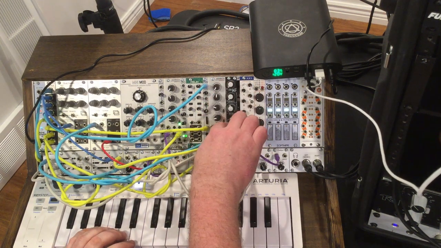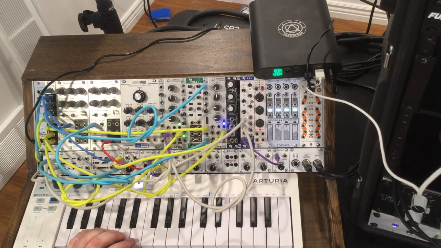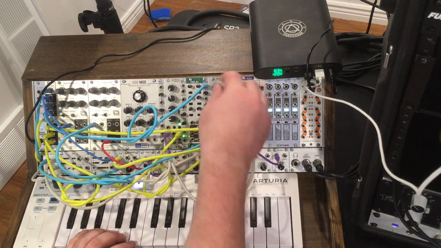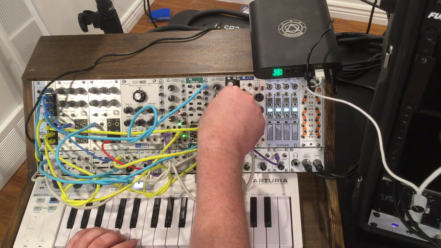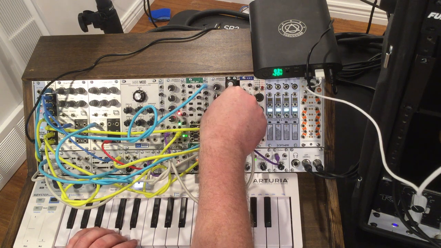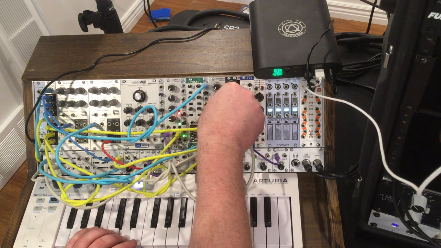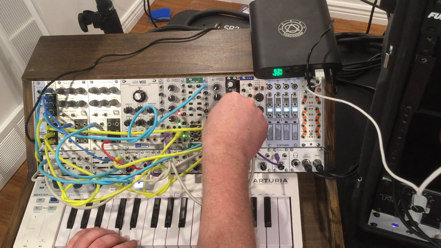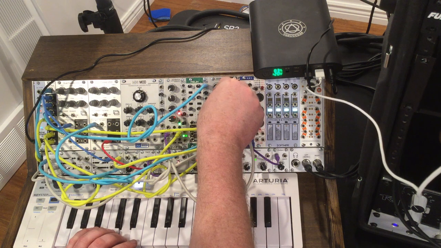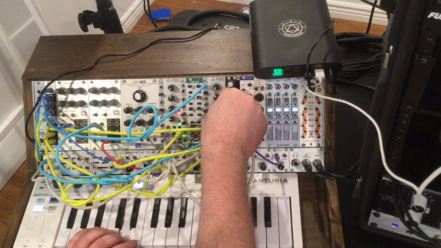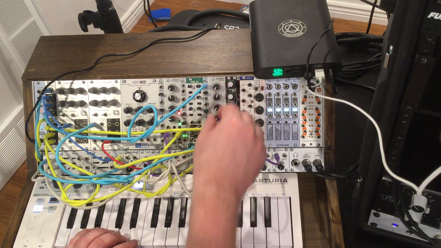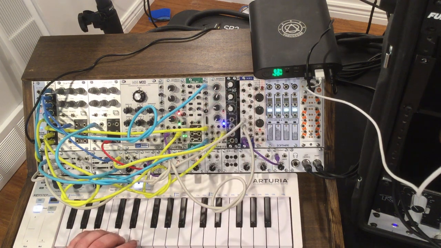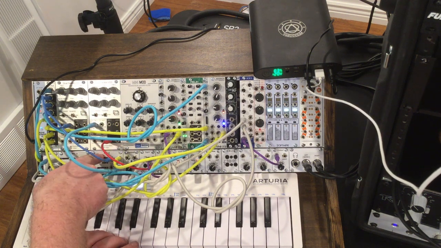Now, the other thing I like about these ADSRs is they have two modes. They have kind of a slow mode and a fast mode. So let's go ahead and, so what I want to do is the chimey sound. I want the chimey sound to kind of fade out instead of being there all the time.